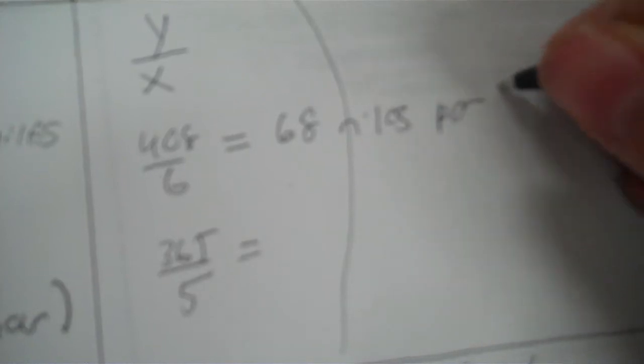So I'm going to take 408 divided by 6, and then 365 miles divided by 5. 408 divided by 6 is 68 miles per hour. That's a rate of change. 365 divided by 5 is 73 miles per hour. Now it's asking who's the fastest. 73 miles per hour is faster than 68, so it's car number 2.